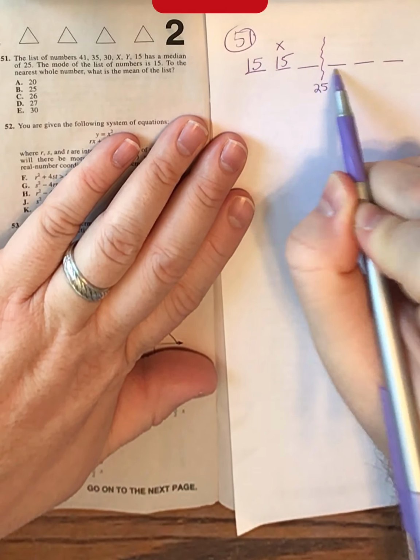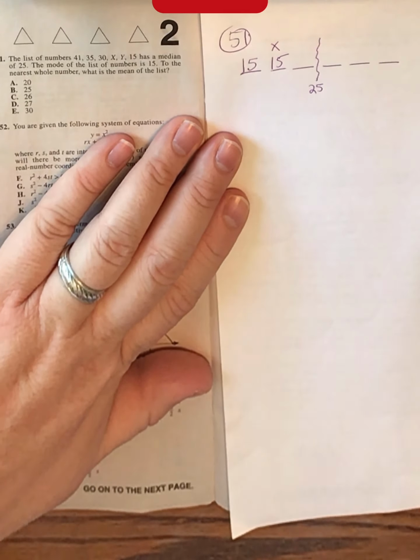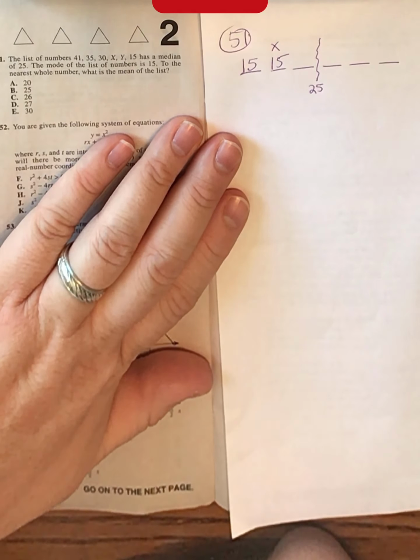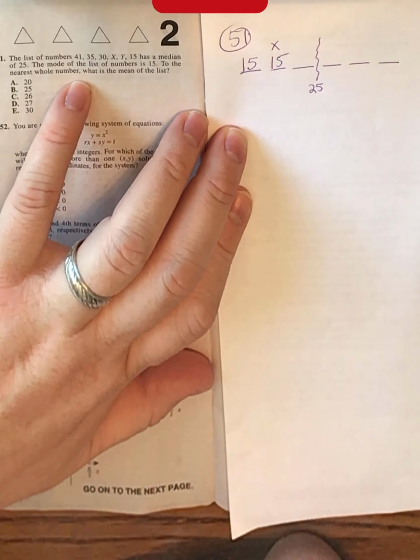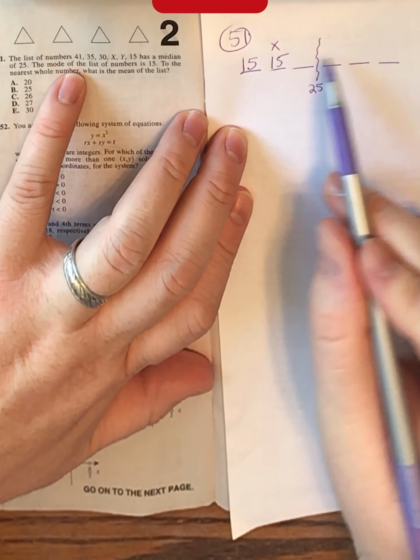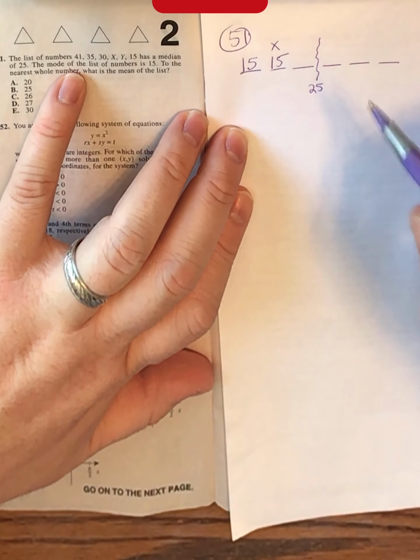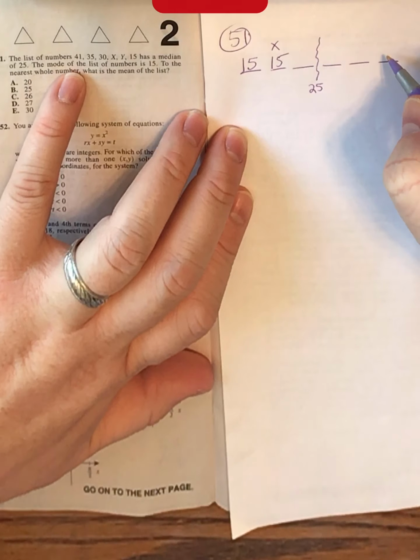So whatever these two numbers are, they have to average 25. So I'm just going to assume that y is somewhere in here and write down the larger numbers from the list at the end.